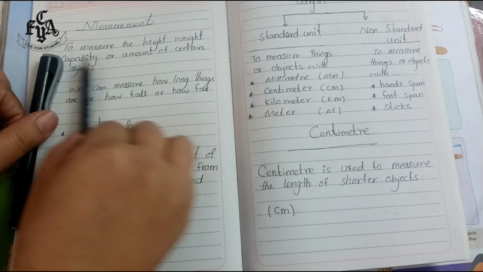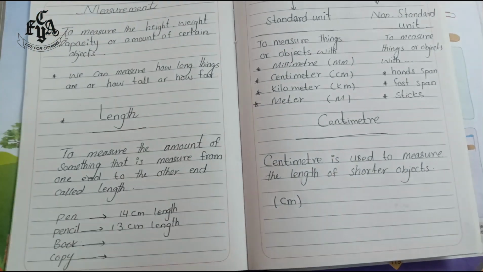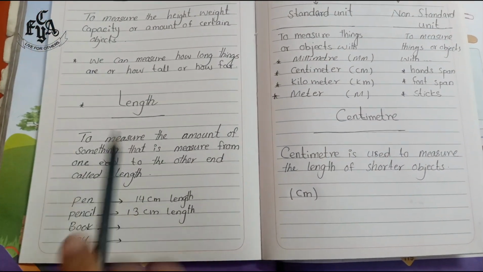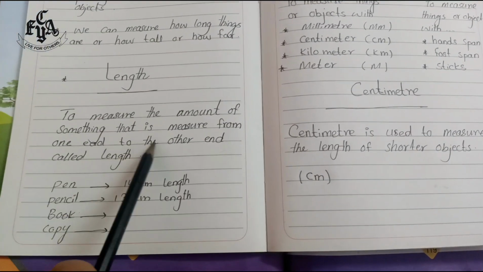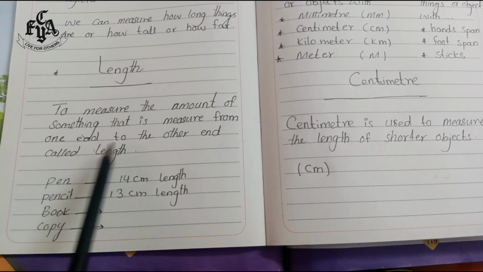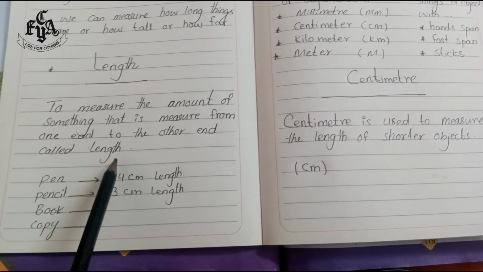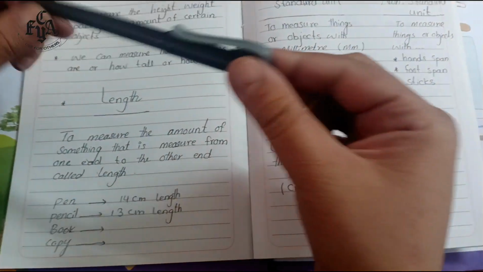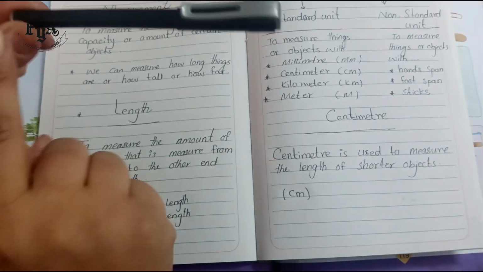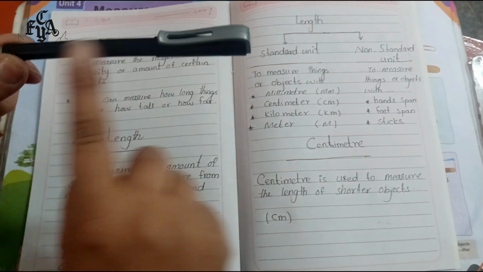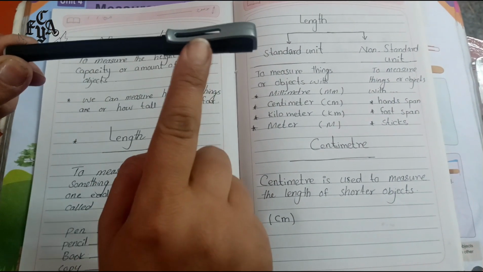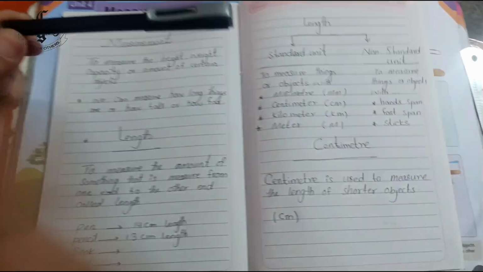Now for this I have another lesson that is called length. Length is to measure the amount of something from one end to the other end. For example, this is my pen, this is one end and this is another end. Whenever I am measuring from this to this, I will use a scale.